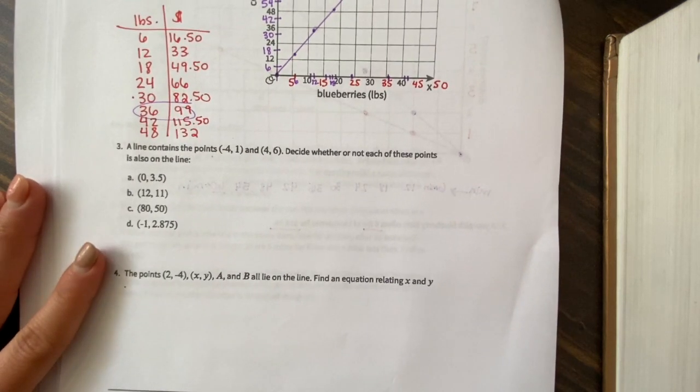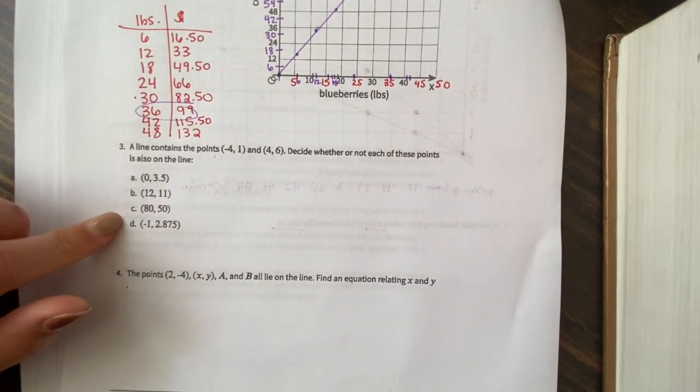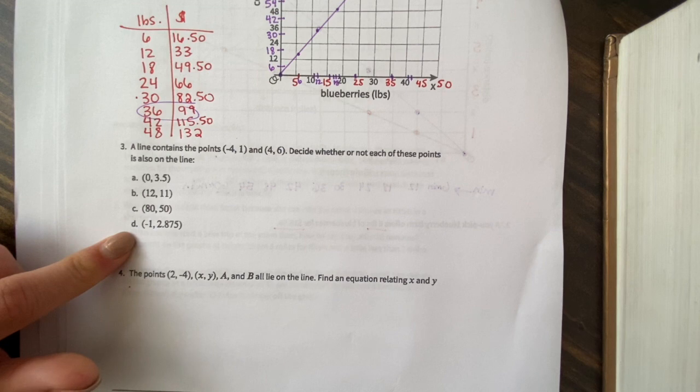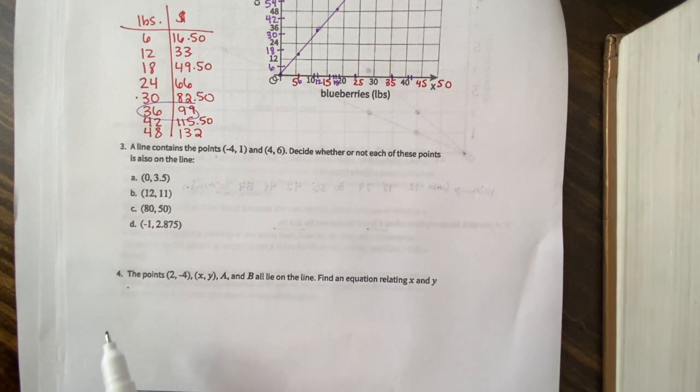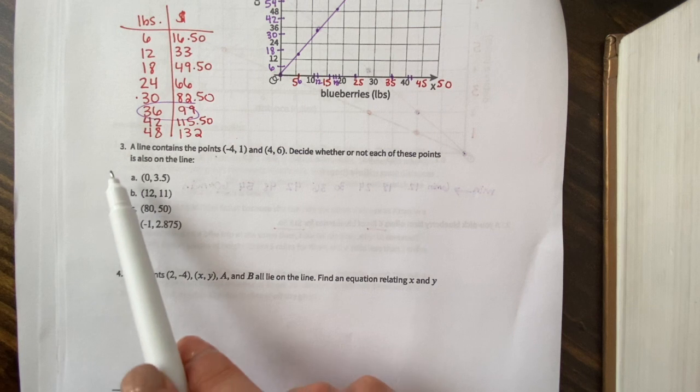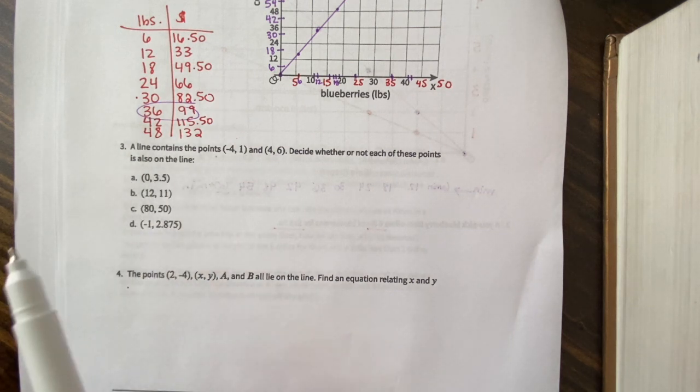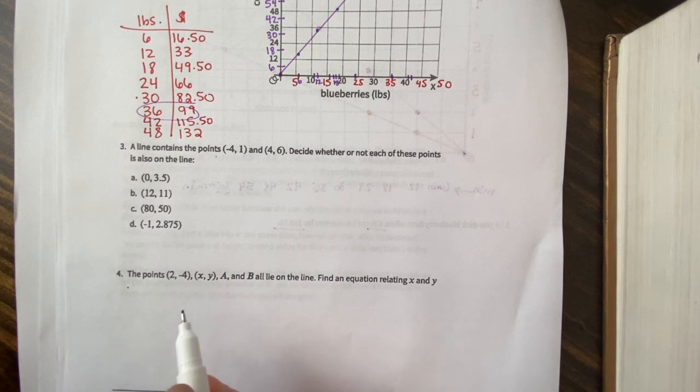Okay, let's go on. All right, so this problem is super easy if you have some graph paper. So it says a line contains the point (-4, 1) and (4, 6). Decide whether or not each of these points is also on the line. This is not multiple choice. You're literally going to check one or mark them off. So here we go. If you have graph paper, you can do this problem.